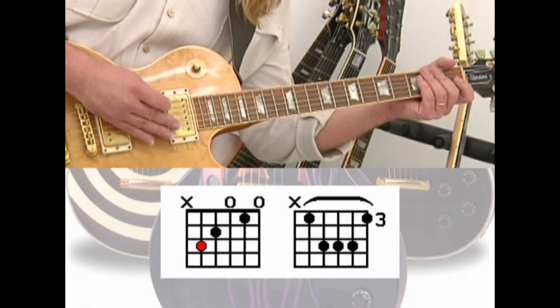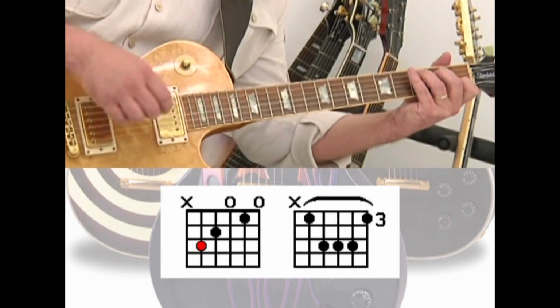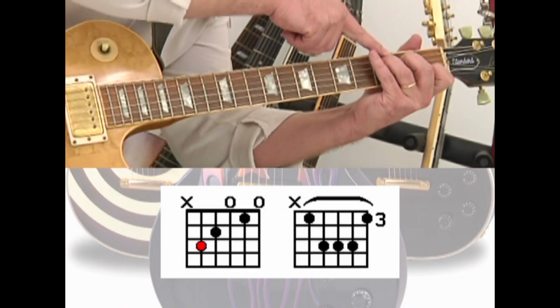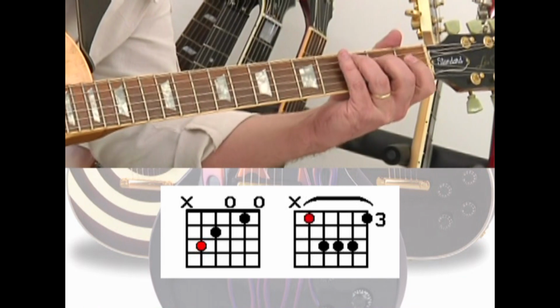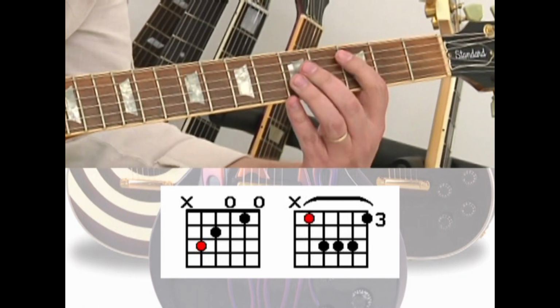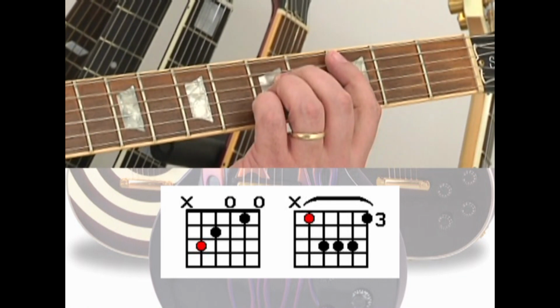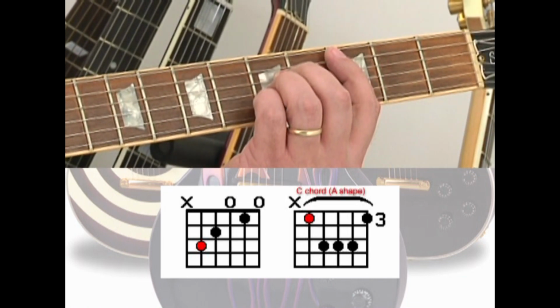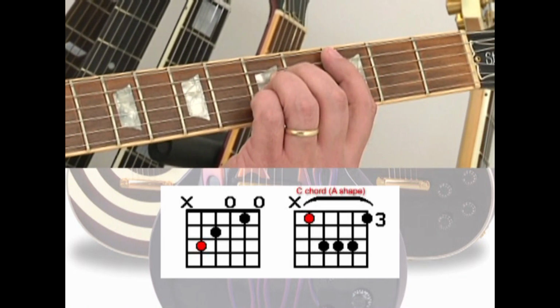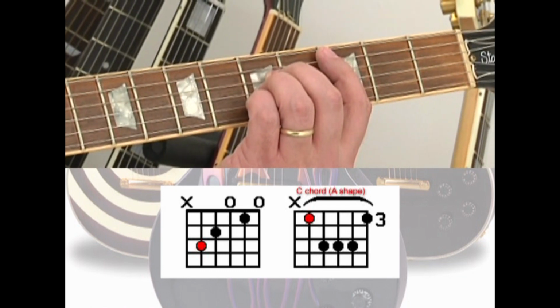Starting with the open C chord, the C note on the 5th string, 3rd fret overlaps to the next position, which is the A shape, or A form C chord. Remember, it's not an A chord, just the A chord shape. So we are still playing a C chord.